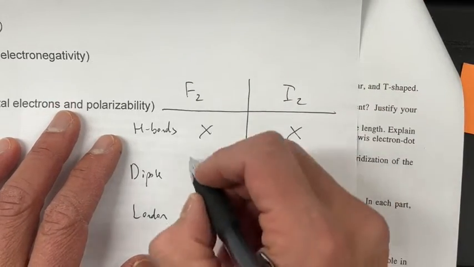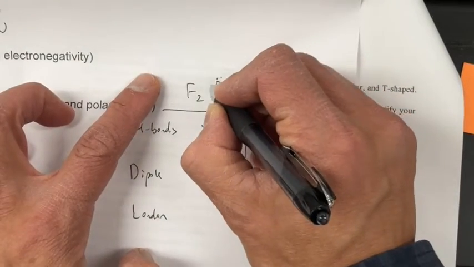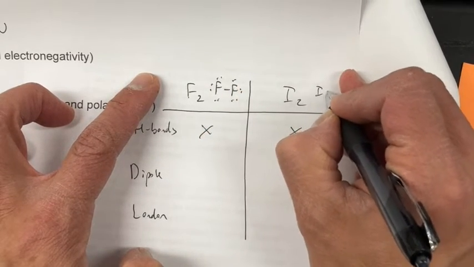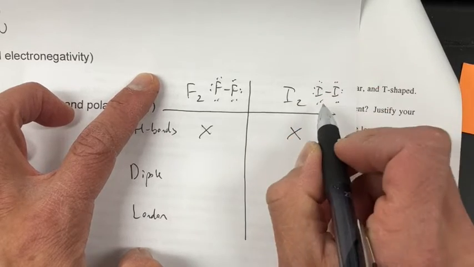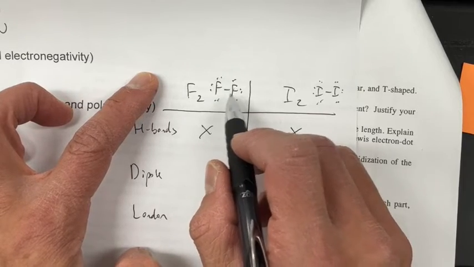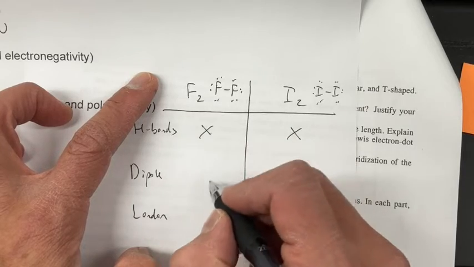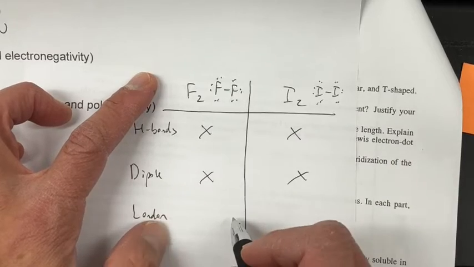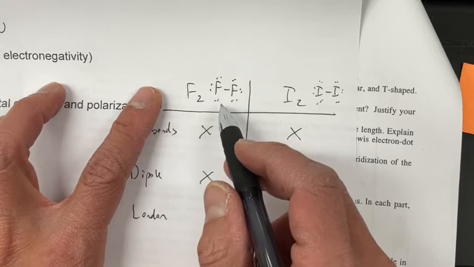Dipole. Well, F2 is shaped like this. It's F connected to an F, and I have some lone pairs here. I2, same thing: I connected to I, lone pairs. Are these symmetric or asymmetric? These are symmetric molecules. They're evenly shared. So there's no dipole. Then let's look at London forces. Everything has London forces.